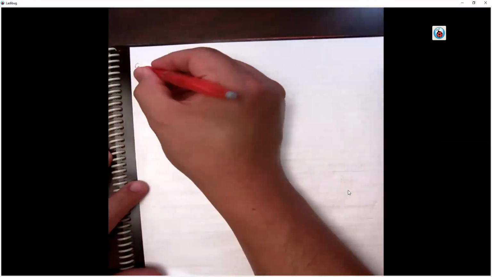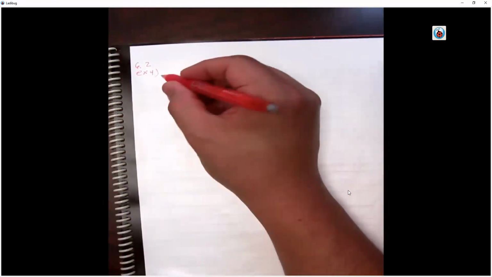Example 3 or 4, I think. Still 6.2. I'll just pull this out of the homework. I'm going to try to pick a nice question.